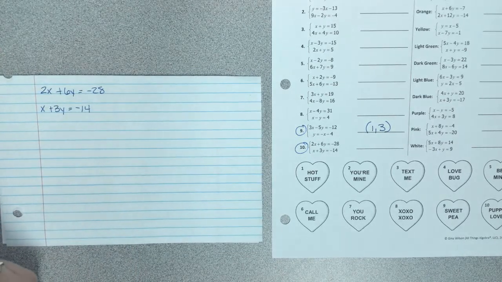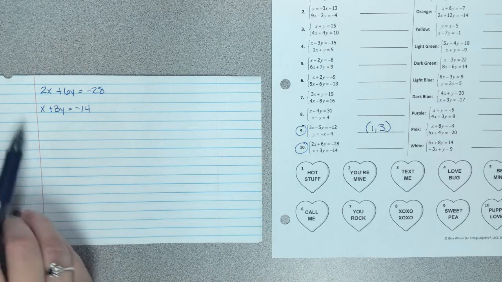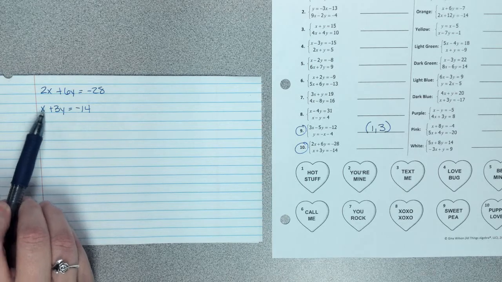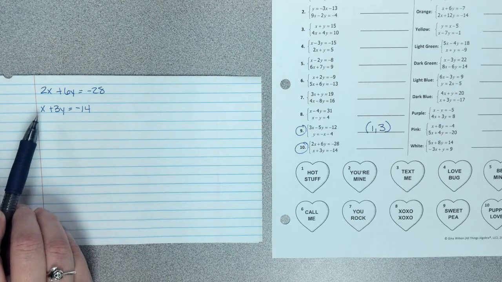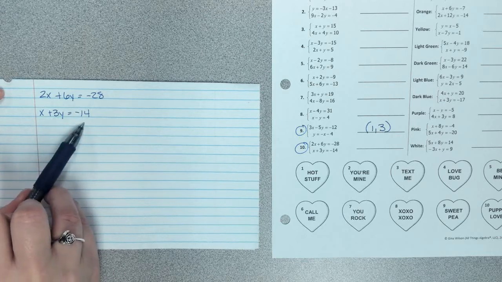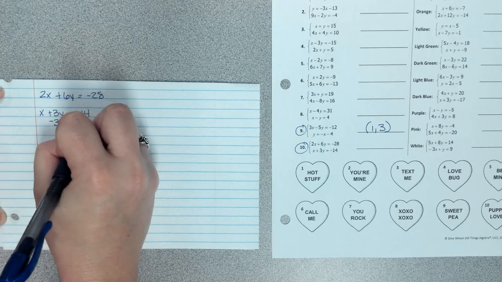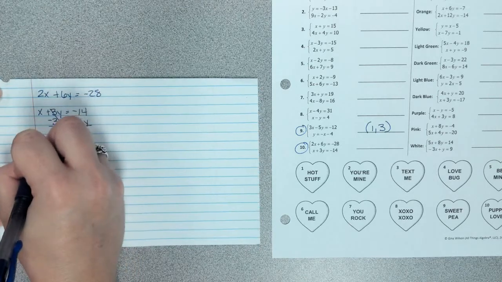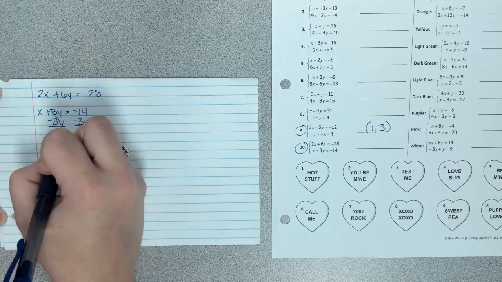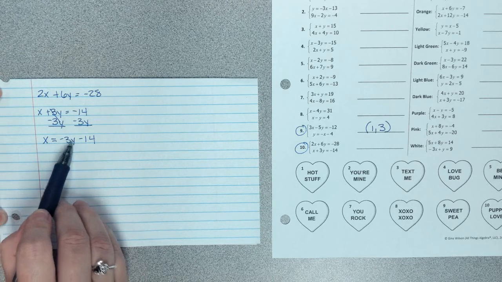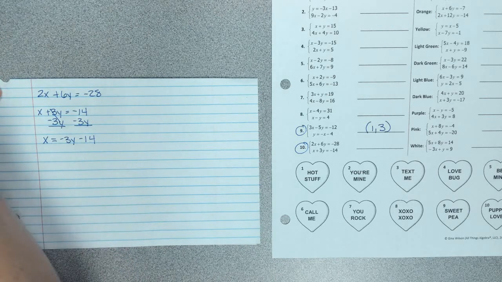Now on this one, they did not do my first step. I have to get x or y by itself first. I'm going to work smarter, not harder. I'm going to solve for this x. There's no coefficient in front of it, so I don't have to divide. There won't be ugly fractions. So I'm going to move my 3y over. To do that, I have to subtract the 3y. When I do that, I get x equals negative 3y minus 14. I cannot combine these two because they're not like terms.